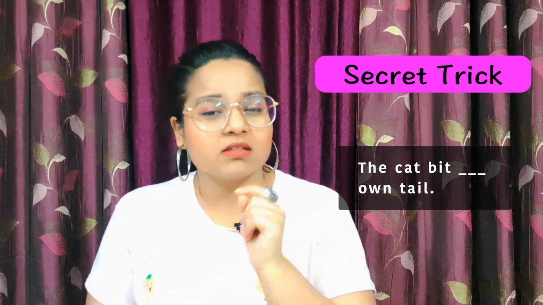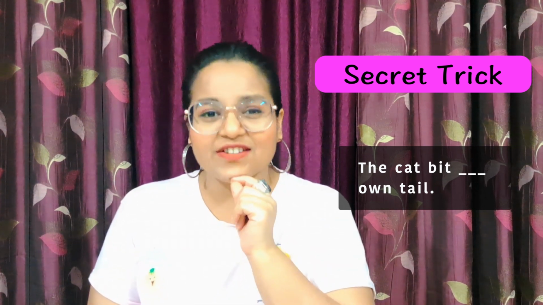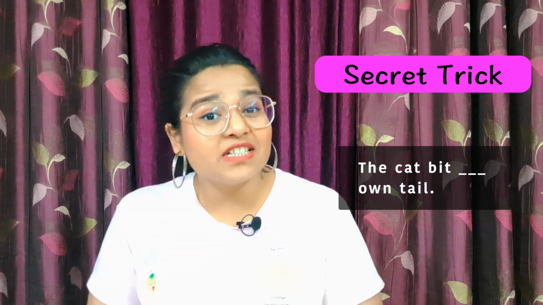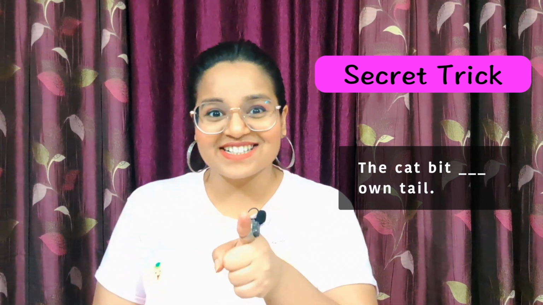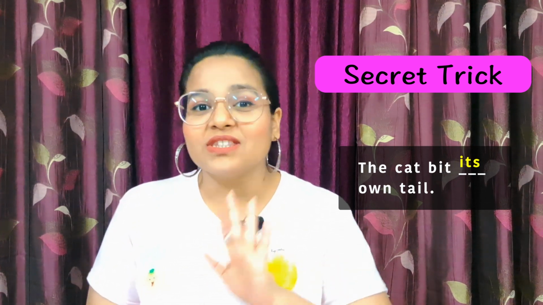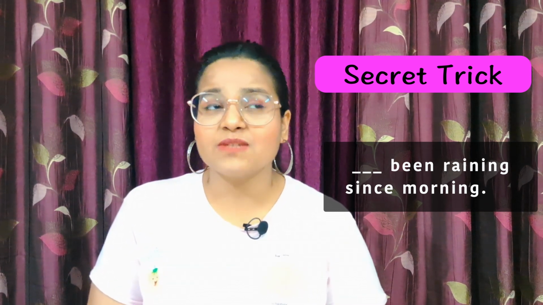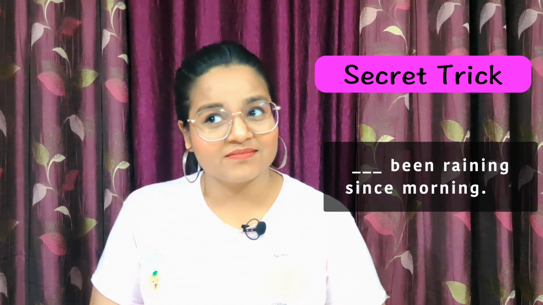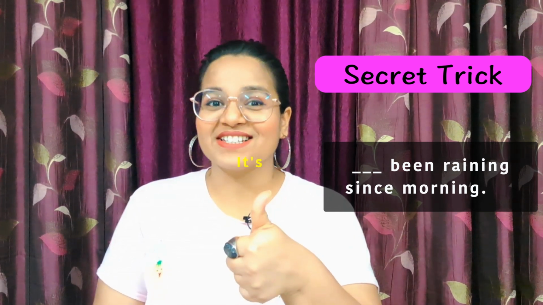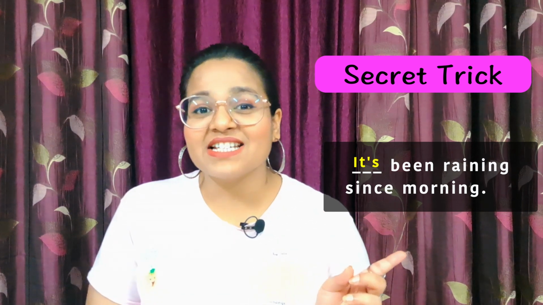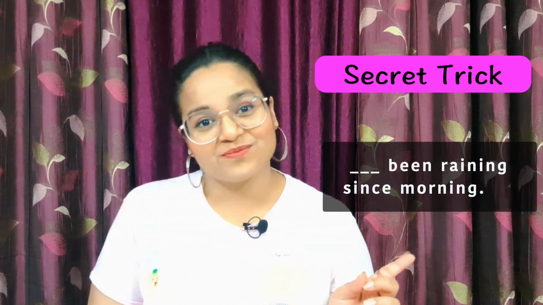Does this sound correct? No, it doesn't. If I say the cat bit its own tail, that is correct. That means here we are going to use the possessive pronoun, the one without an apostrophe. Now, the next example. Let's apply this trick to this sentence. It's been raining since morning. It has been raining since morning. That sounds correct. So that means it is the one with the apostrophe.